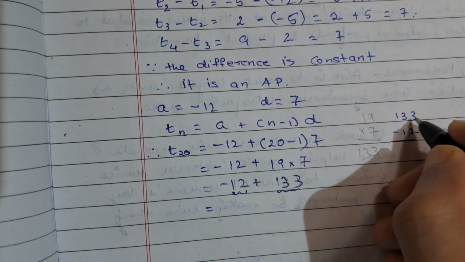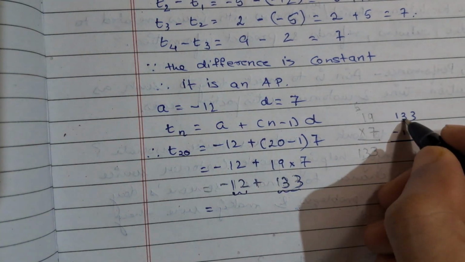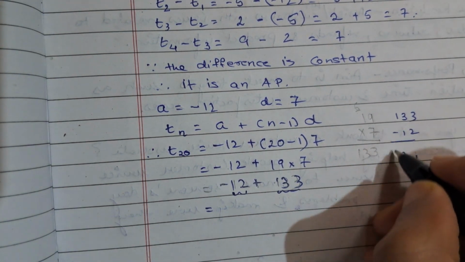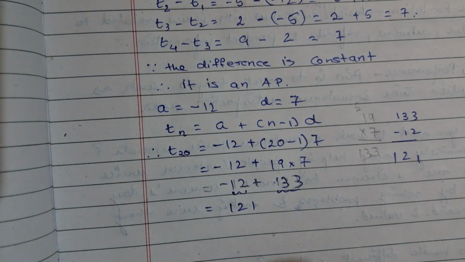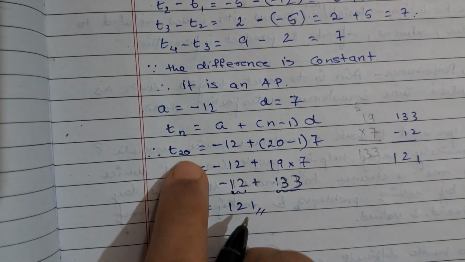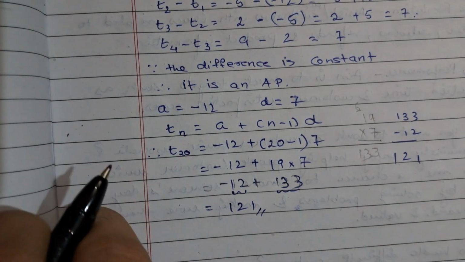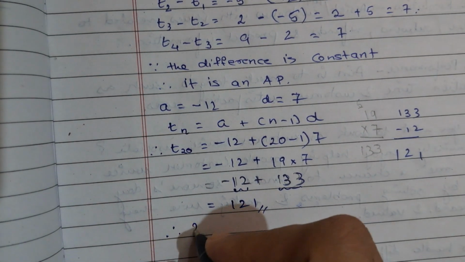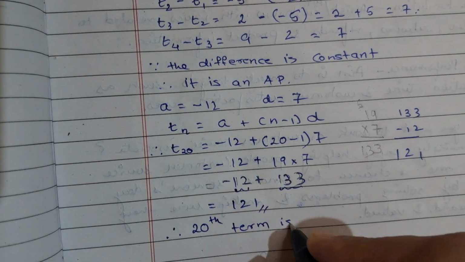So if I subtract, what will I get here? 3 minus 2 is 1. 3 minus 1 is 2. And this 1 as it is over here. So the answer is 121. What does this mean? This means your 20th term is 121. So you will wrap up your answer saying, therefore 20th term is 121.